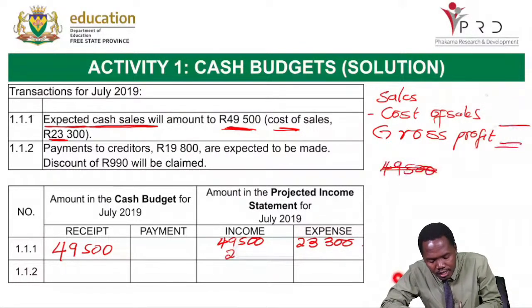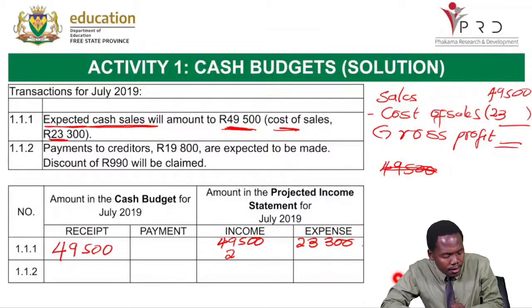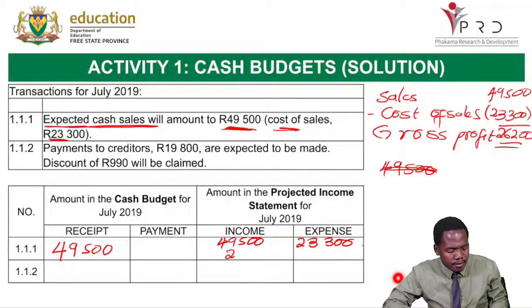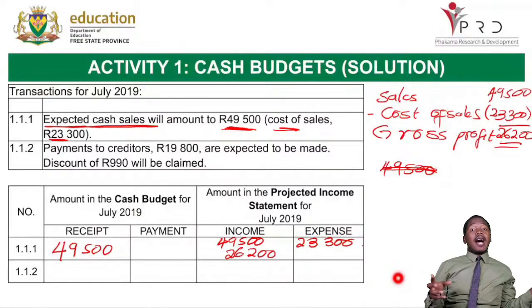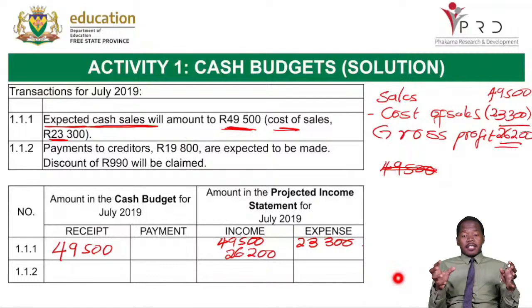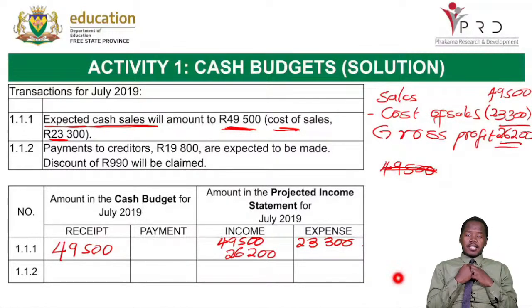We just show it here on the format, 49,500 minus 23,300. Then this gives us 26,200. So 26,200 can be recorded under incomes in the projected, because gross profit is what I am receiving.